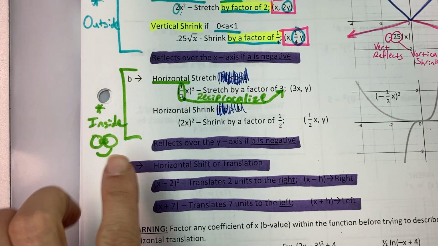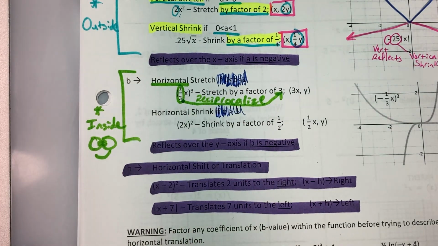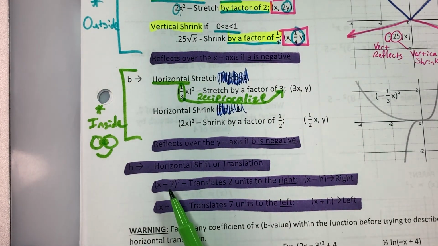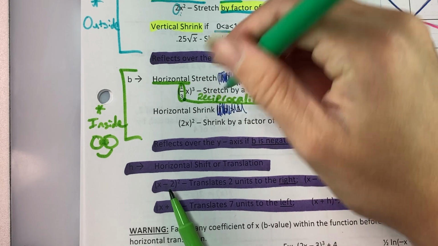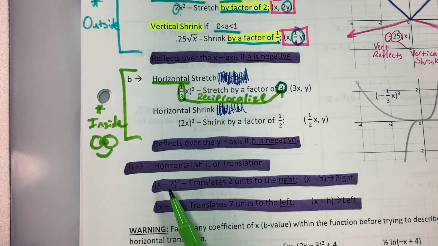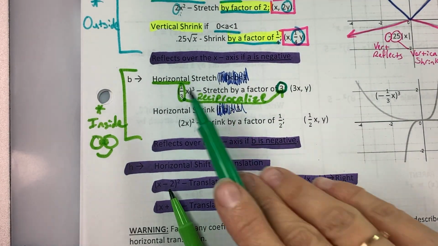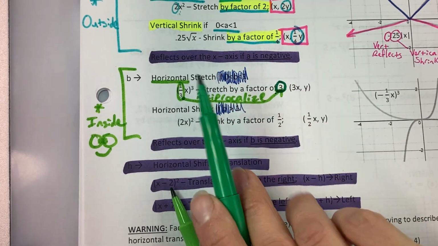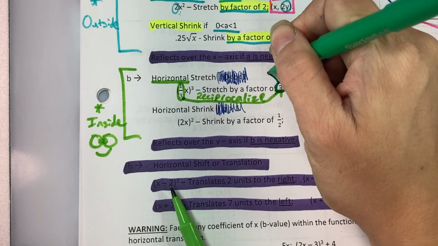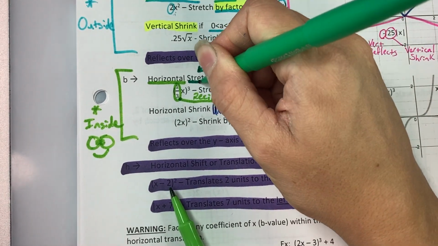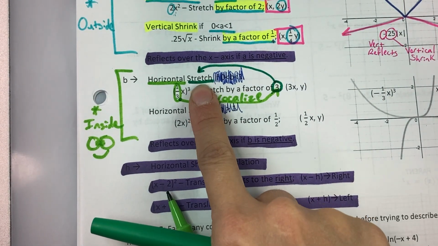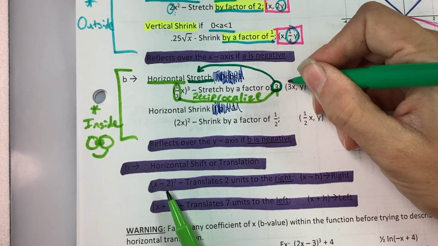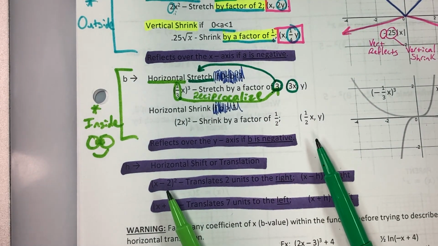So the opposite, or crossing my eyes and reciprocalizing 1/3, gives me the number 3. The 3 is what I use to determine whether it is stretching or shrinking. 3 is a stretch number. So I stretch by 3, and that is what I'm multiplying my x values by in my coordinate formula.